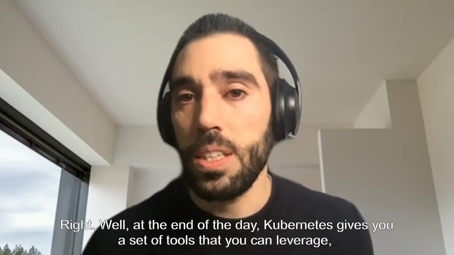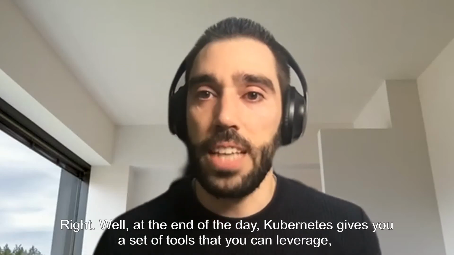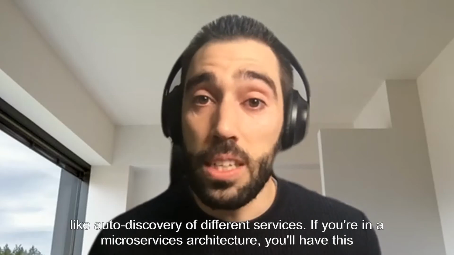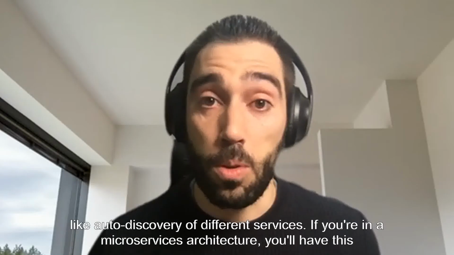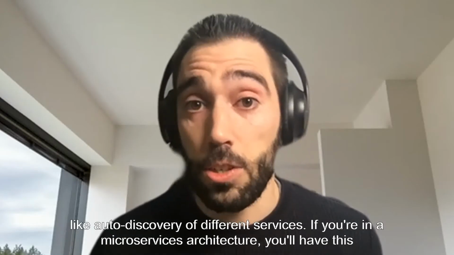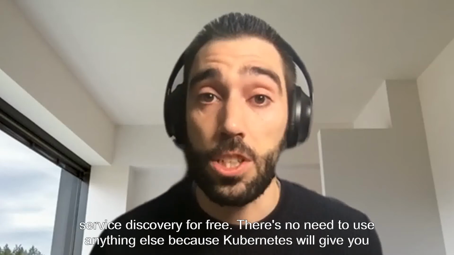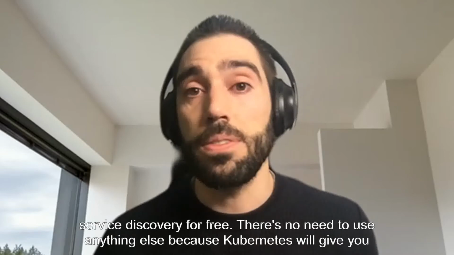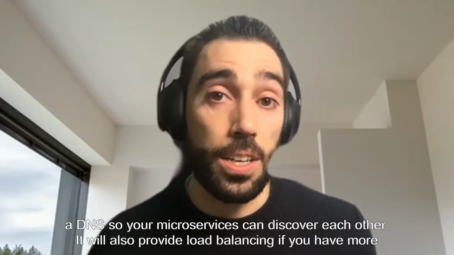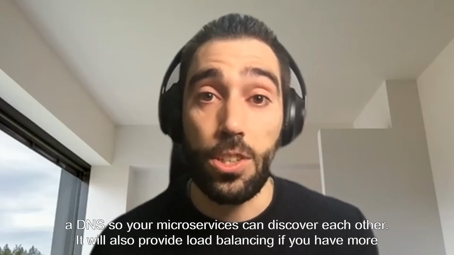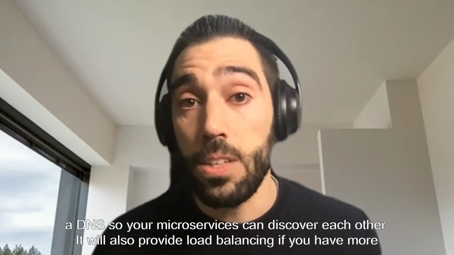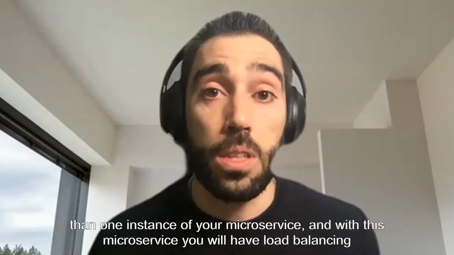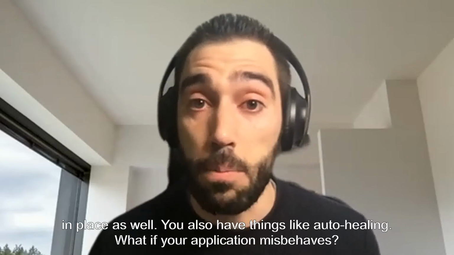Right. Well, at the end of the day, Kubernetes gives you a set of tools, right, that you can leverage, like auto discovery of different services. If you are in a microservice architecture, you'll have this service discovery for free. There's no need to use anything else because Kubernetes will give you a DNS so your microservices can discover each other. It will also provide load balancing. If you have more than one instance of your microservice and you communicate with this microservice, you'll have load balancing in place as well.